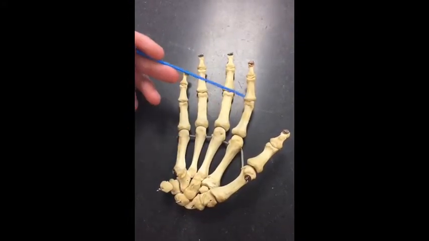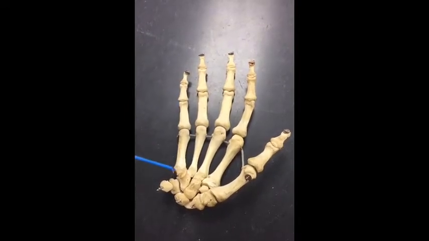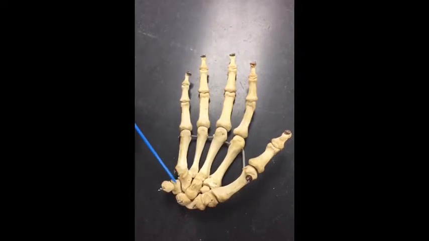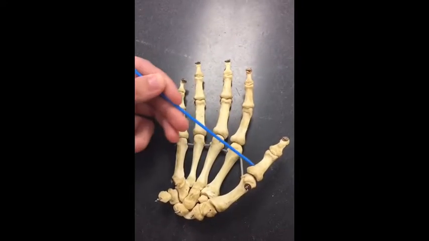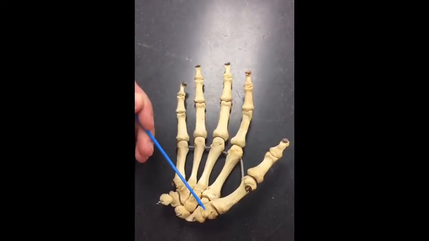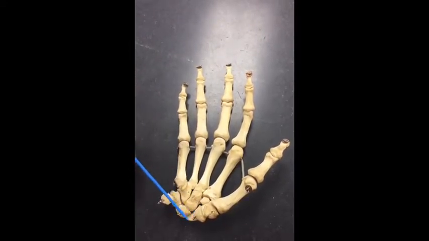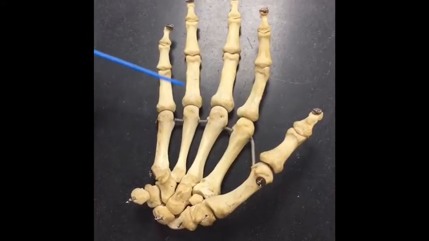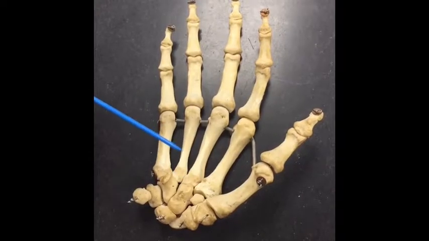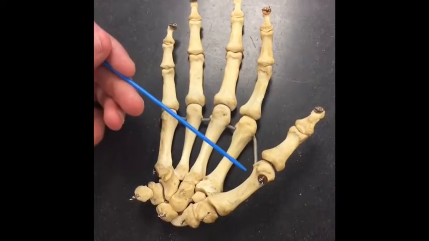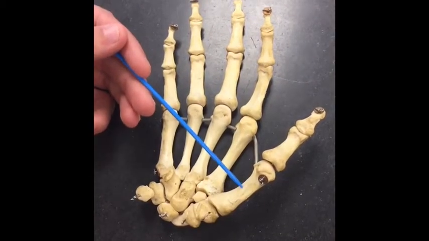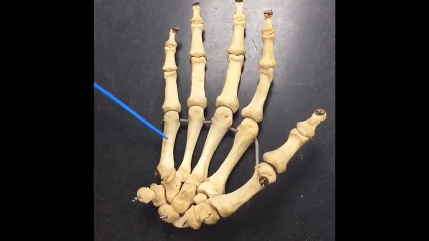So here we have a right hand, and just below the pinky you have the hamate, and just below the hamate you have the pisiform, and over here at the base of the thumb you have the trapezium, and just below that you have the scaphoid. So on the hand, how you tell the metacarpals is the hand is numbered from lateral to medial, starting with the thumb. So on this hand, the thumb would be number 1, so here's number 1, 2, 3, 4, and 5.